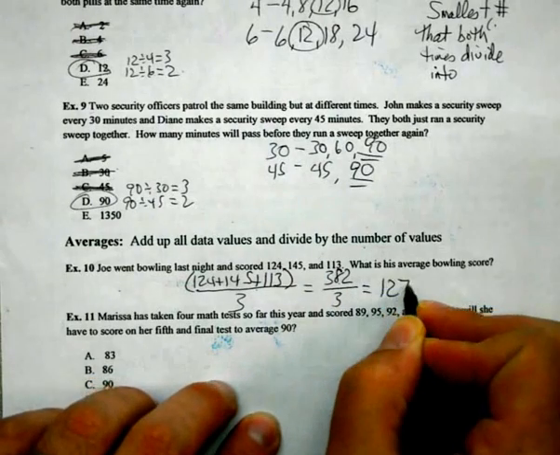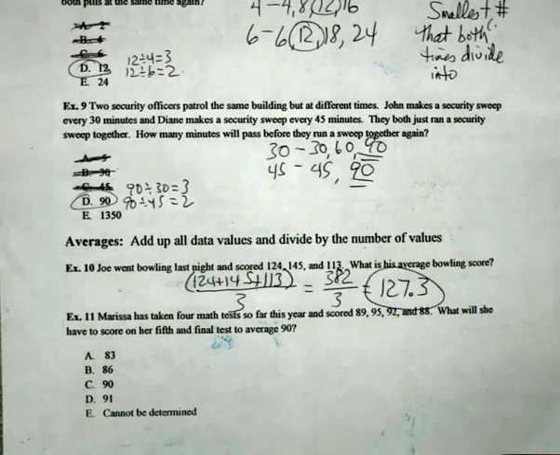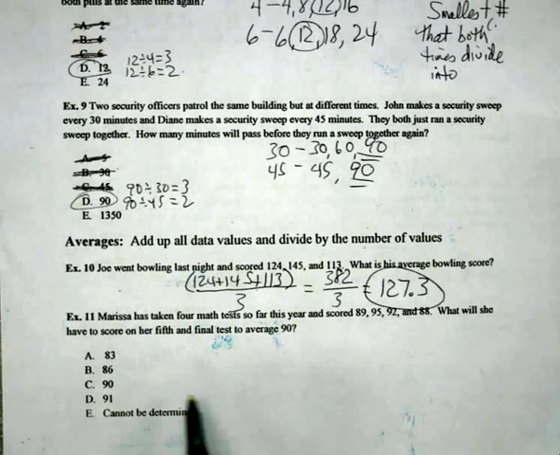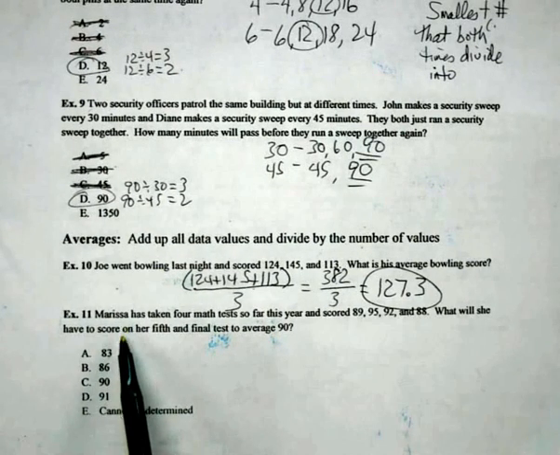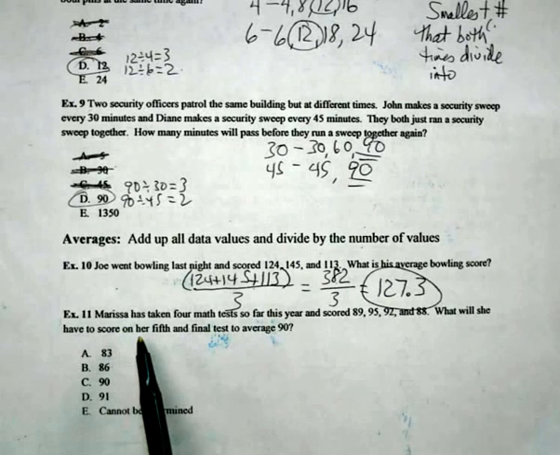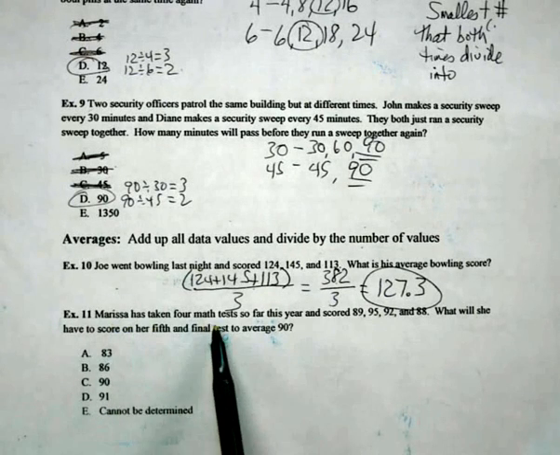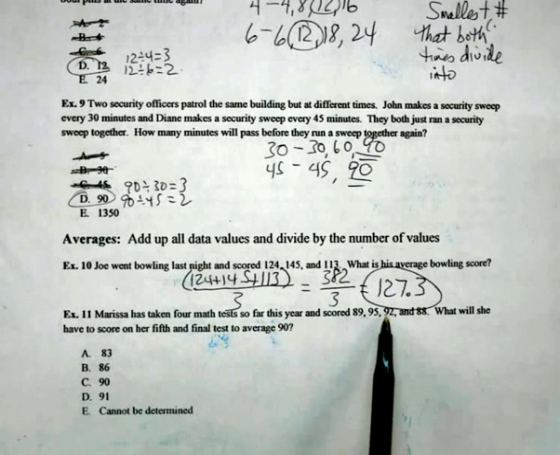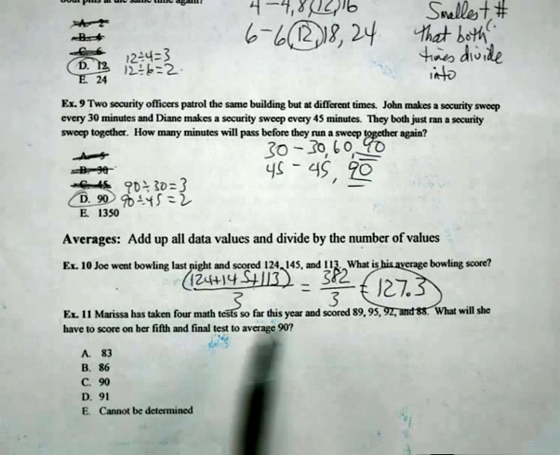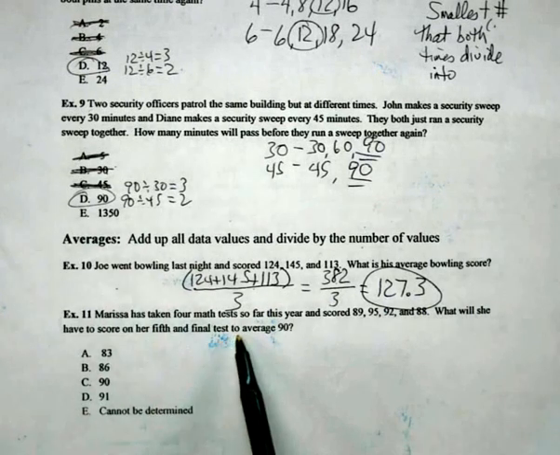And if you get something that doesn't come out evenly, again, going to a tenth is going to be close enough on these, especially since we have multiple choice on those. And finally, and this could come in handy when you're getting to the end of a quarter and trying to figure out what you need for a grade. Marissa's taken 4 tests so far this year and gotten 89, 95, 92, 88. Pretty good. What will she have to score on her 5th and final test to average 90?